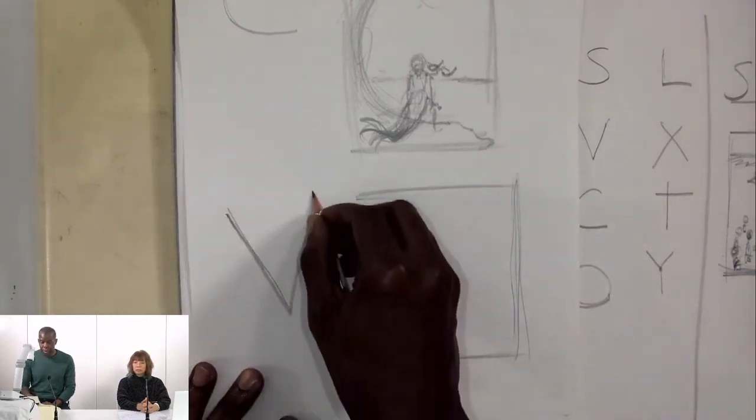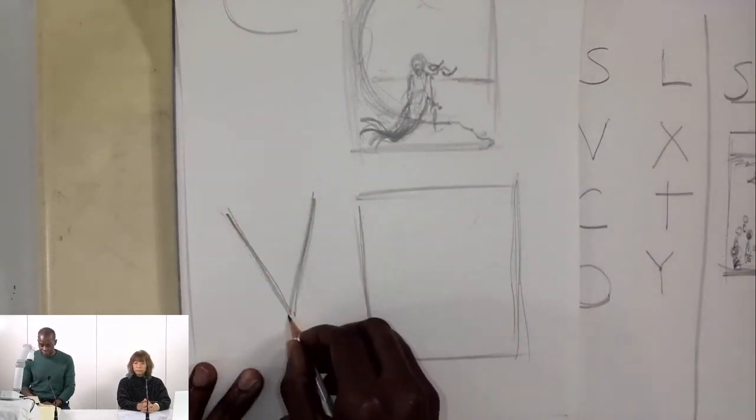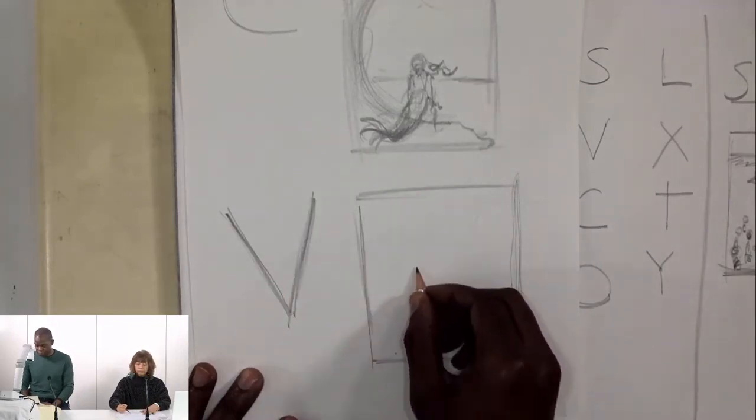All right, because what makes V really great is converging lines, right? And our eyes always tend to come to this point of converging lines.